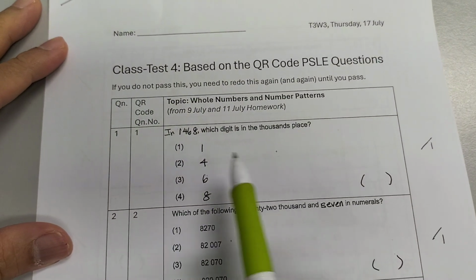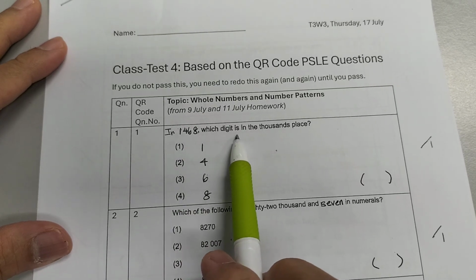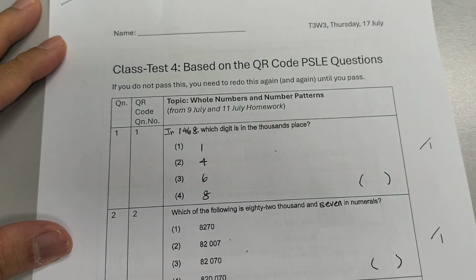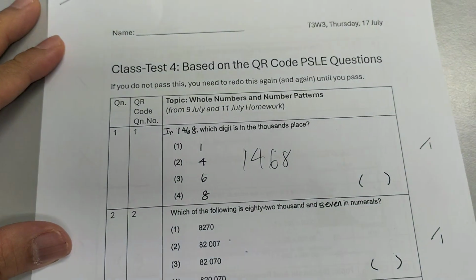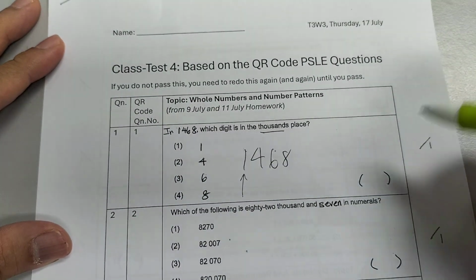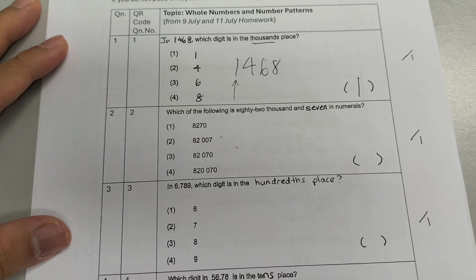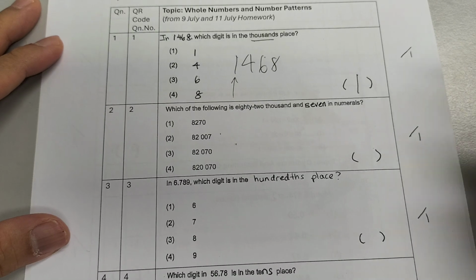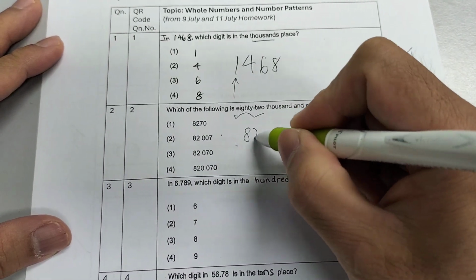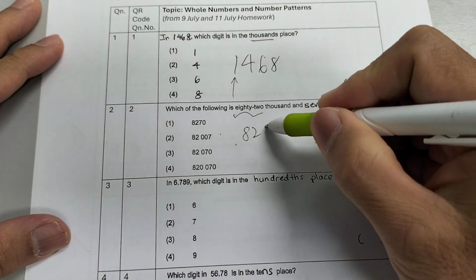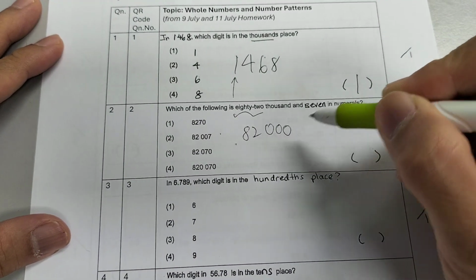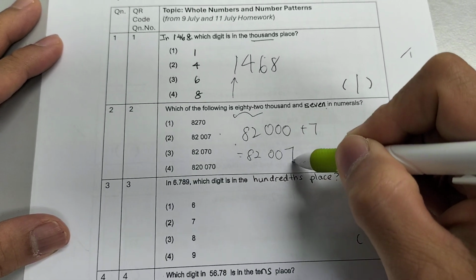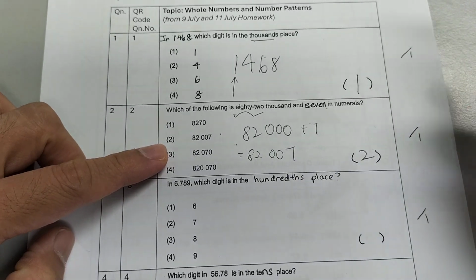Let's get started. Now in 1468, which digit is in the thousands place? So if you have this 1468, thousands place will be this digit. So answer is 1. Next one, which of the following is 82,007? So 82,000, 82 is this. 1,000 would be, you have 3 zeros and 7, so you plus a 7 and then you'll get 82,007. The answer is number 2.